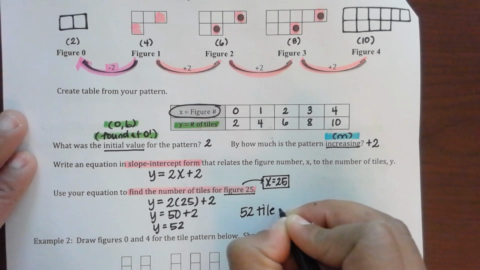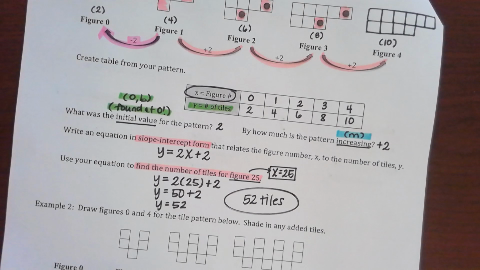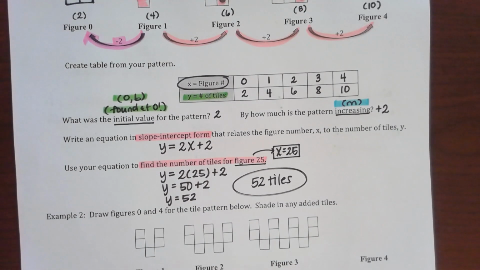Because what were you told to find? Number of tiles. Application. Didn't we do that in Unit 3 as well? What a concept. It's coming all together. Any questions? Now you know what to do for us to figure out this next one.